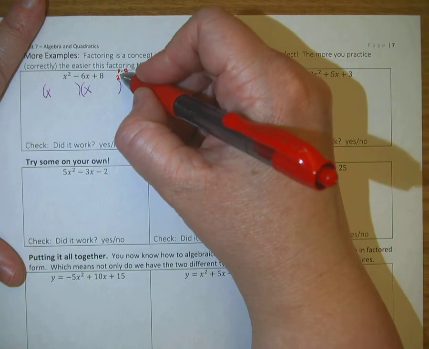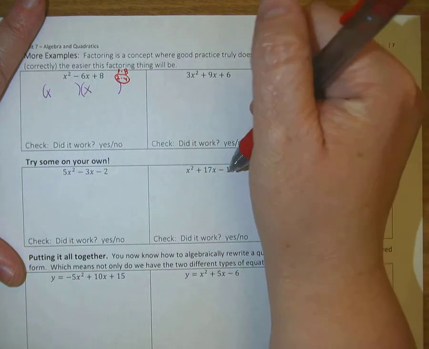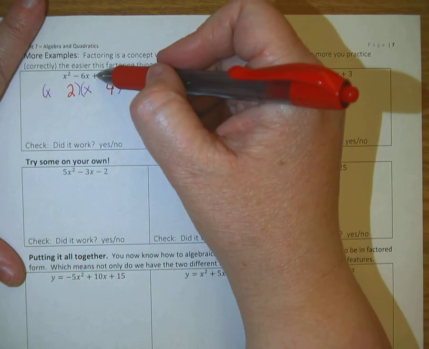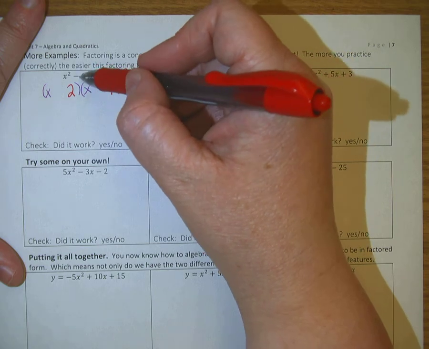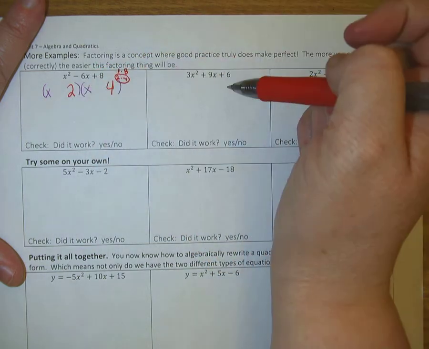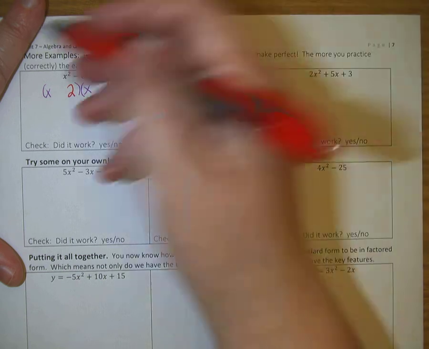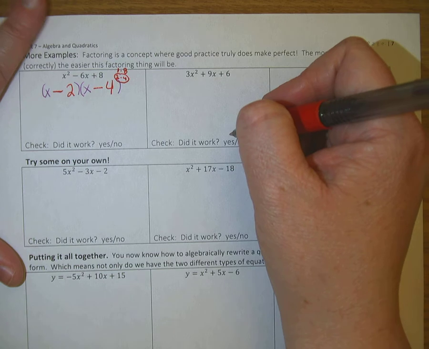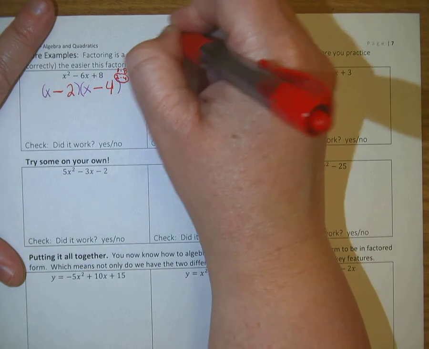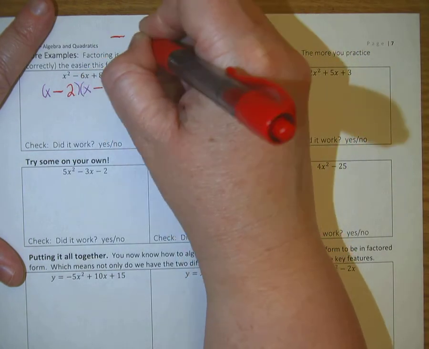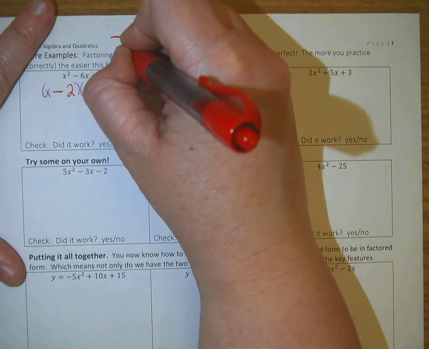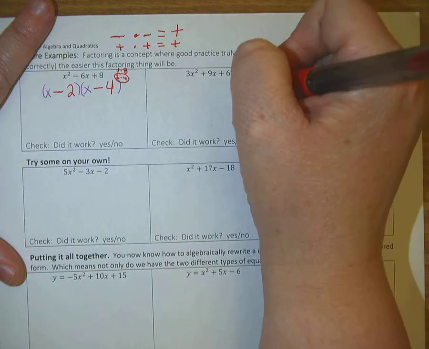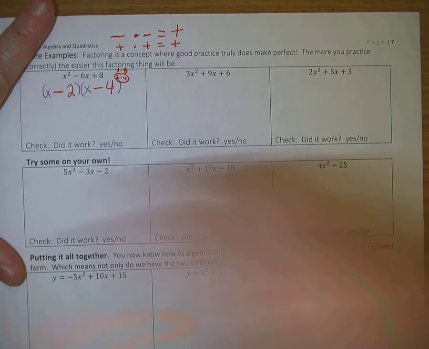So let's look at the 2 and the 4. I'm just guessing that those will work. So if I put a 2 here and a 4 here, and I want this to be a positive, but when they add to be a negative, what are my two signs going to have to be inside? They're going to have to be subtraction. Okay, because the only way I can multiply and get a positive is if I have a negative times a negative, or a positive times a positive will also give me a positive. Okay, so let's check this.